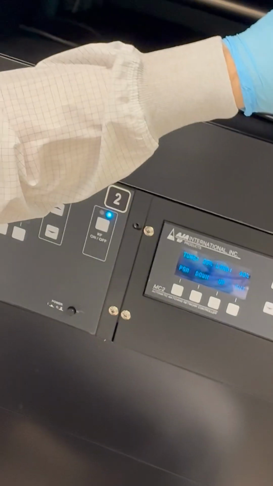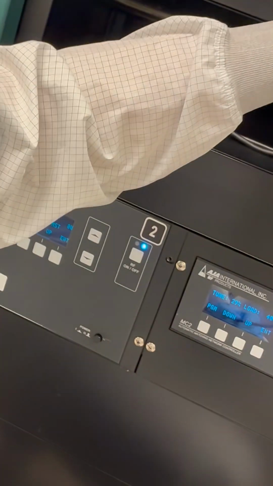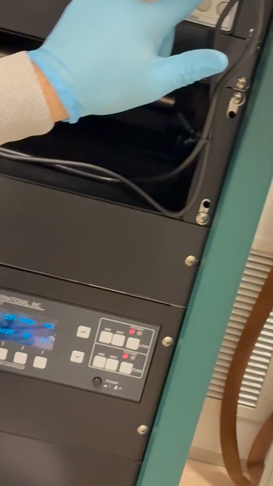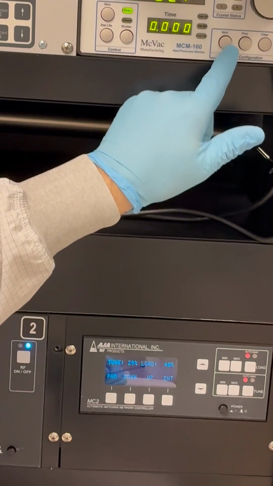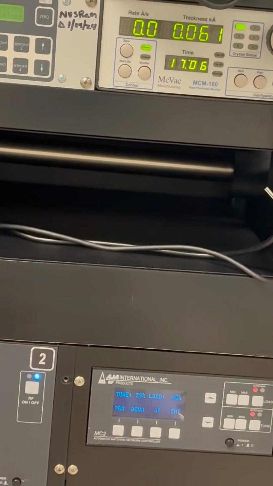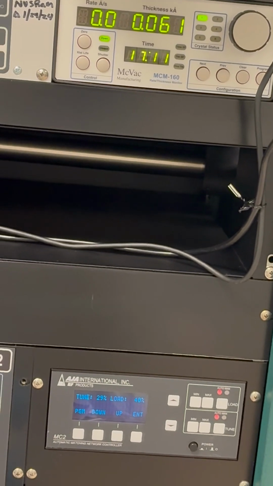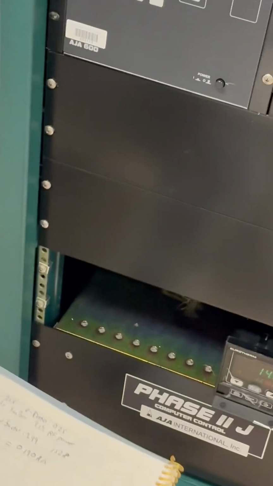When you go and program, you can just drop that tooling factor down to 100, and it's going to tell you a number that is the actual growth rate. I had to divide by that tooling factor to get the correct actual growth rate.